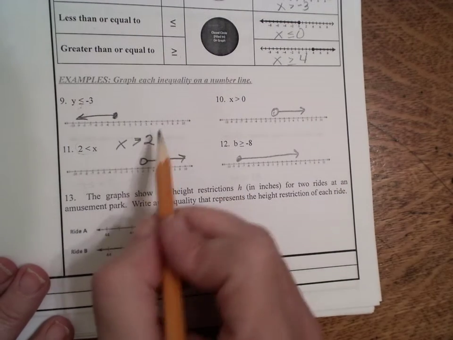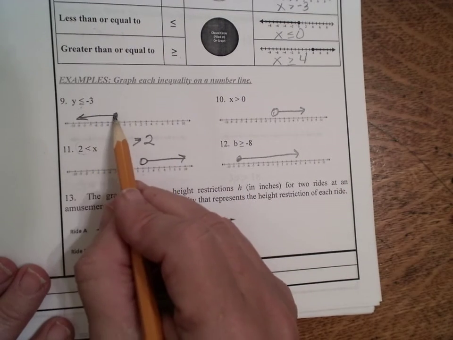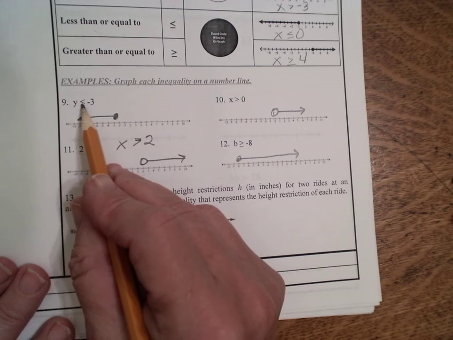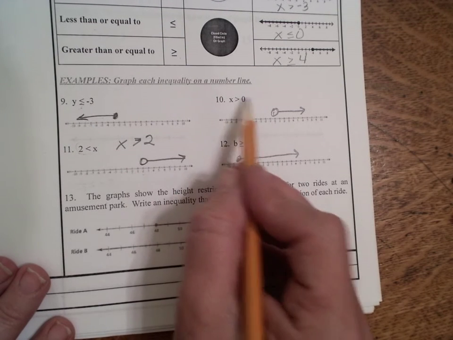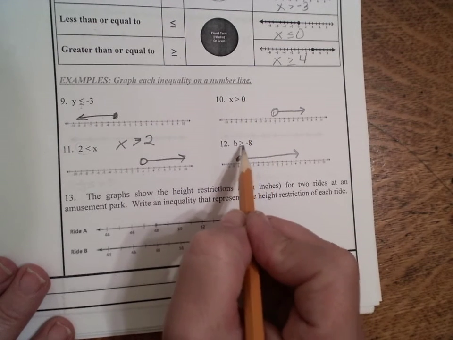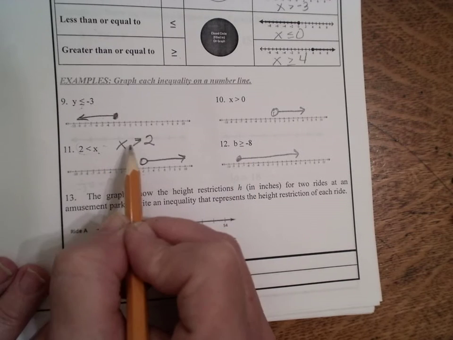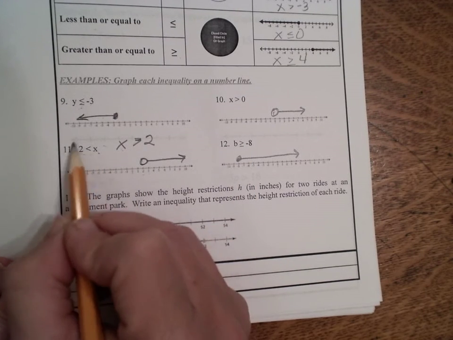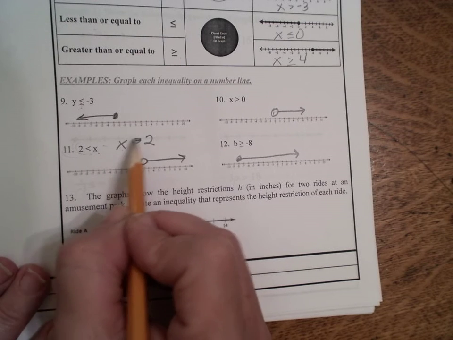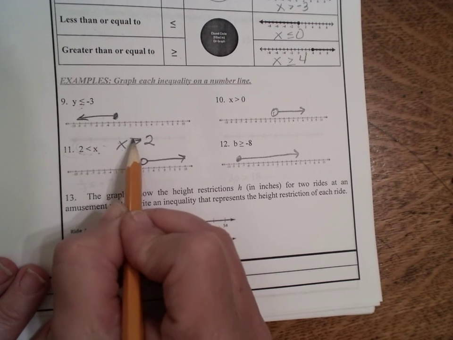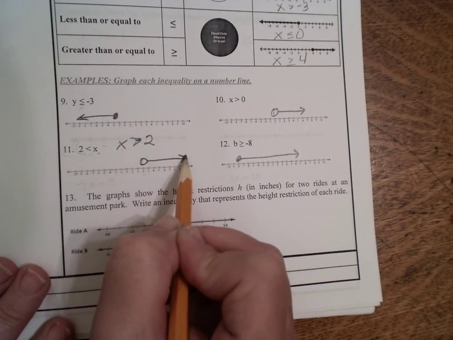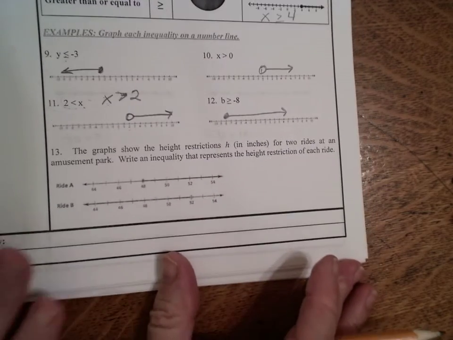So here's the deal. Some people start noticing that the arrow is pointing the same direction as your inequality sign. And that is true as long as your variable's on the left. You can rewrite these, where the variable's on the right, to match the variable on the left, but don't just switch the places. Make sure you reverse your sign also. Then your arrow and your inequality sign should be facing the same direction.